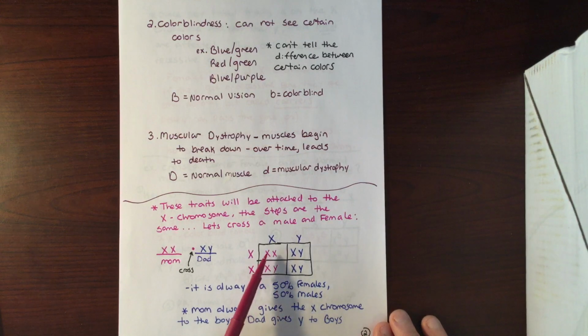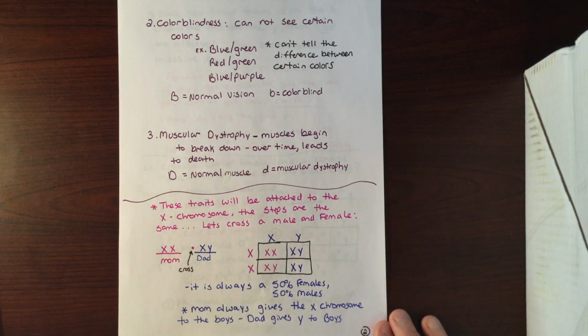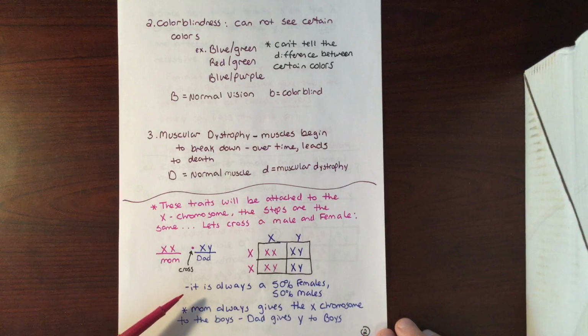We get a 50-50 shot. They can have 2 girls, they can have 2 boys. Always, always, always will be 50-50. The first time around, they have a girl. Second time around, it's still a 50-50 shot whether they have boy or girl. Each pregnancy is an independent event, and we'll talk more about that when we get to dihybrid crosses as well.